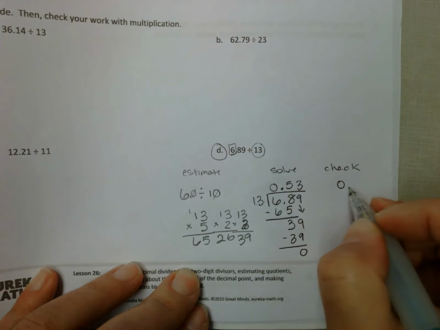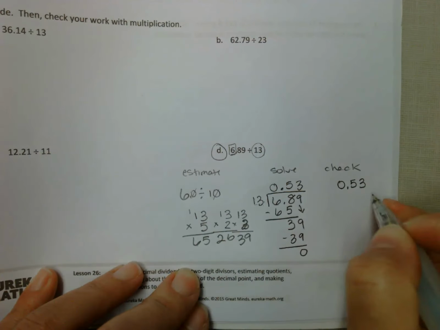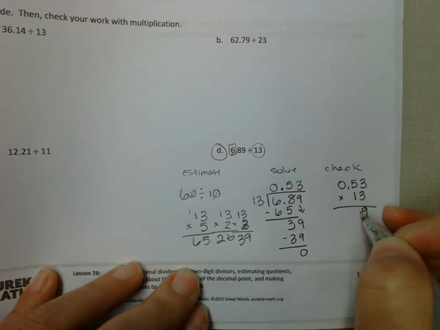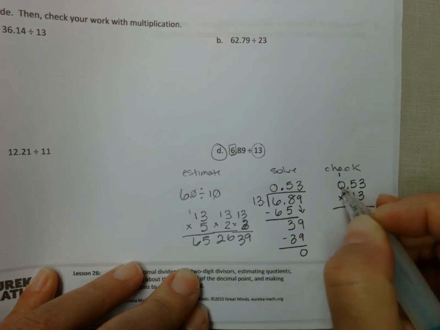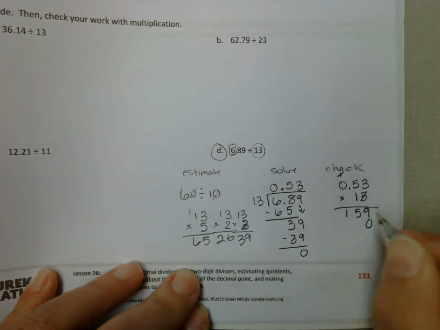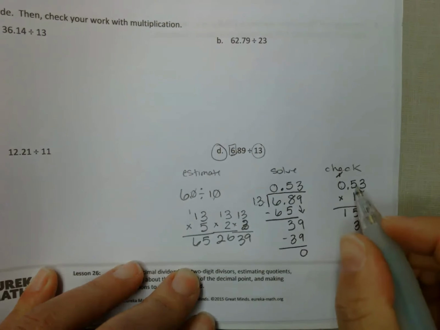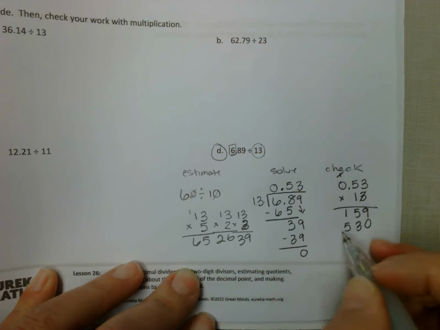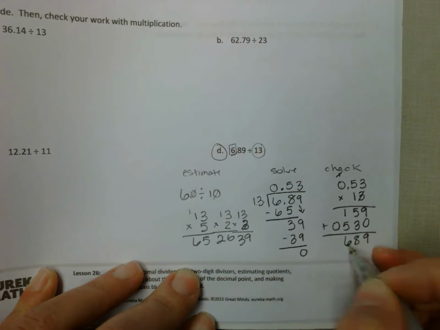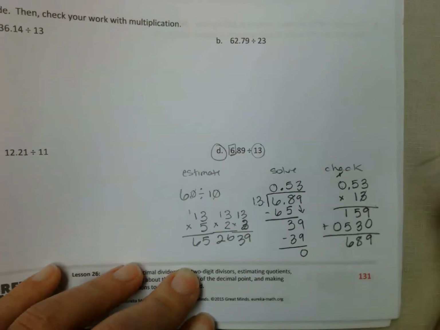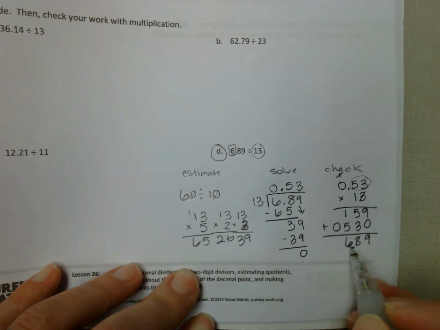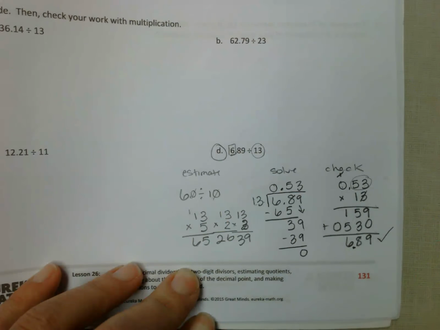Check it really quick. 53 hundredths times 13. 9, 15, carry over the 1, 0 plus 1 is 1, cross, cross, 0, 3, 5, and that's 0 over here. Add them together: 9, 8, 6. And then I have 2 decimal spaces, 1, 2. So there's 2 spaces here, I need 2 spaces here. 6.89 checks. Yes, we are correct.